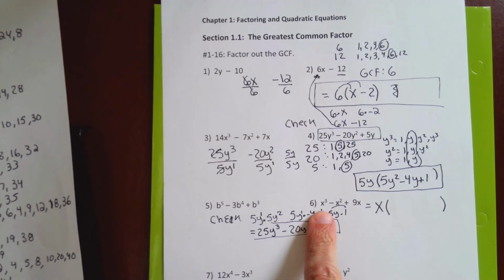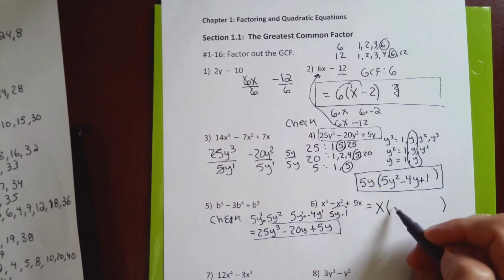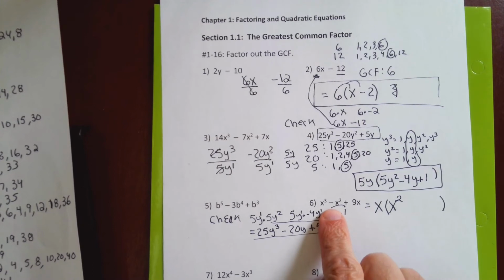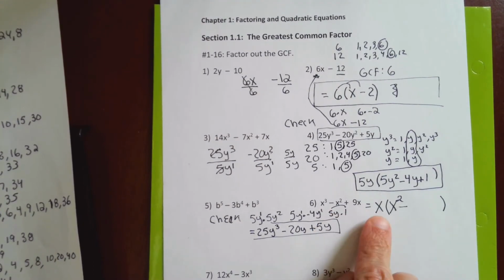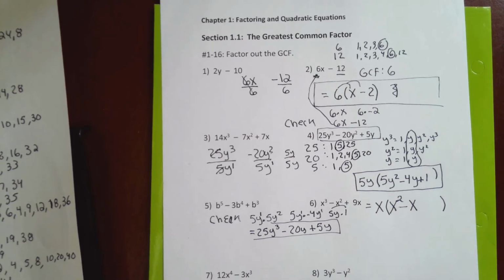I want to figure out what to load up my parentheses with. The first term had 3 x's. I took 1 x away. I'm going to be left with 2 x's. I'm going to carry down the minus sign. The second term had 2 x's. I took 1 x away, so in the middle I'm just left with 1 x.